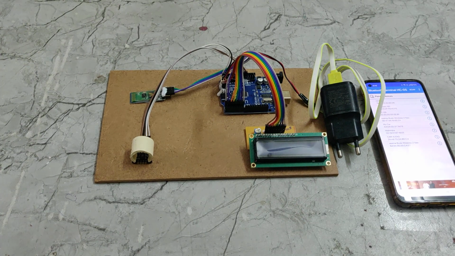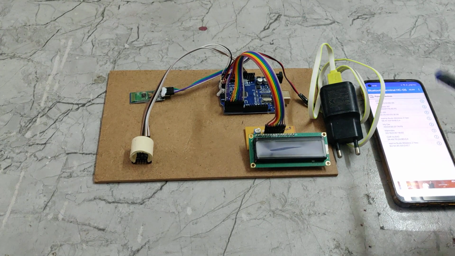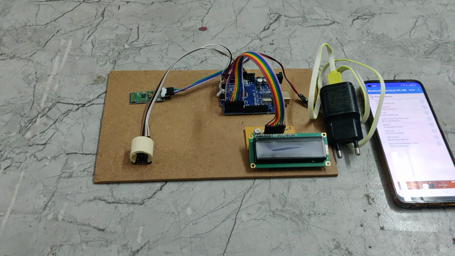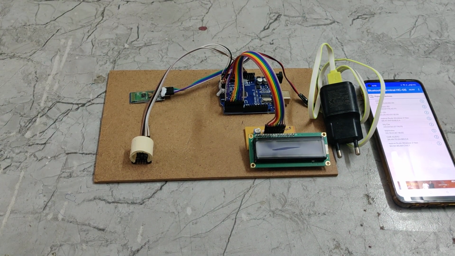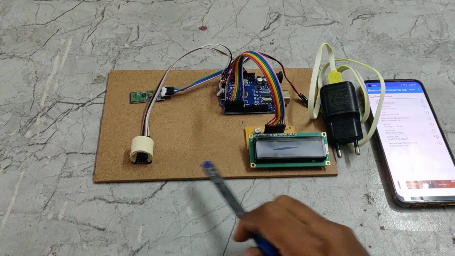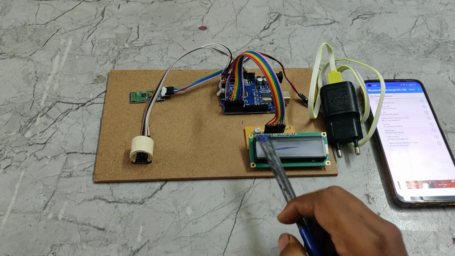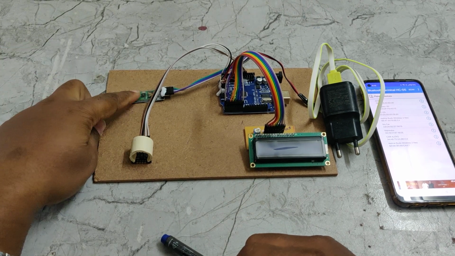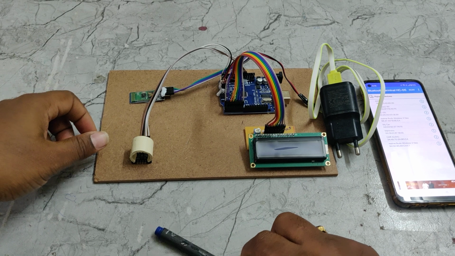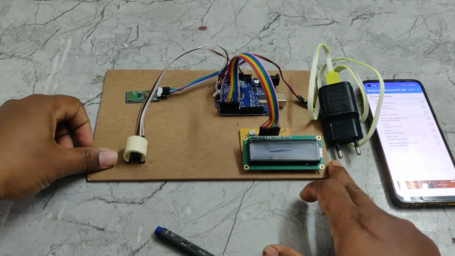the 16x2 LCD screen, and the same data will be sent to the mobile phone through this HC-05 Bluetooth module. We have interfaced the sensors at A4, A5 and pin number 22, pin number 7. We have interfaced the LCD, and 0 and 1 for this Bluetooth module. So let us see the demonstration.